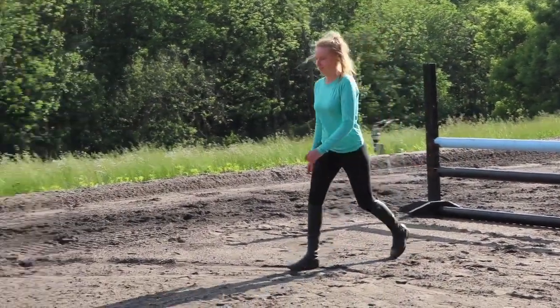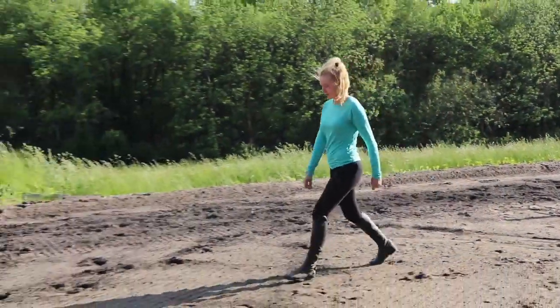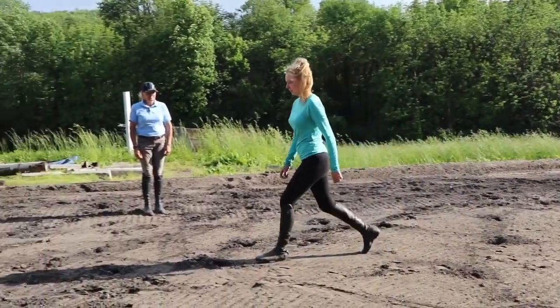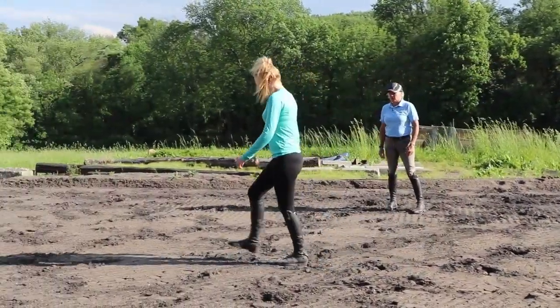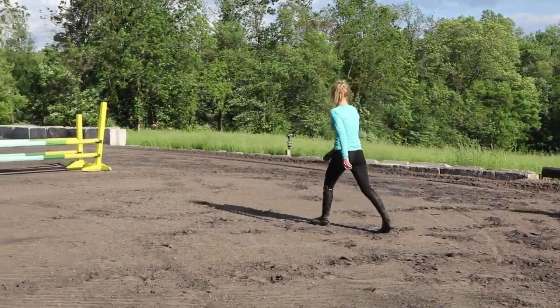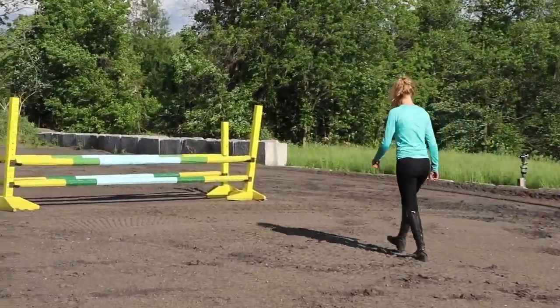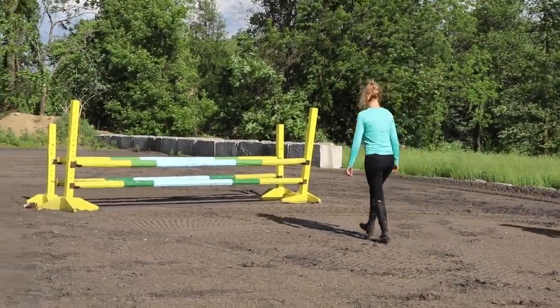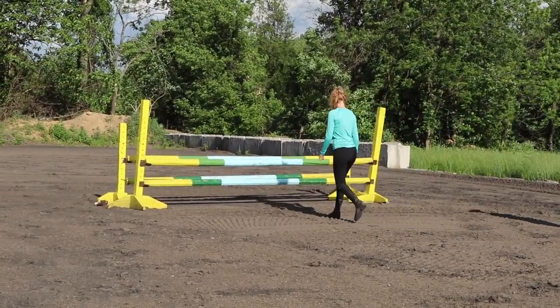Land. 1 stride. 2 strides for the horse. 3 strides for the horse. 4 strides for the horse. 5 strides for the horse.